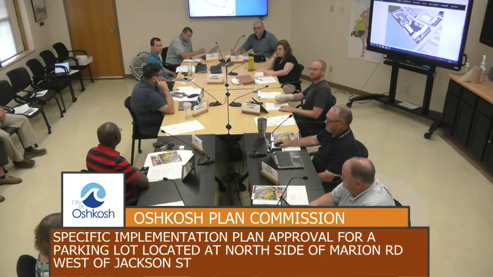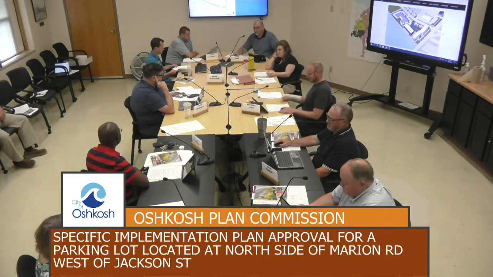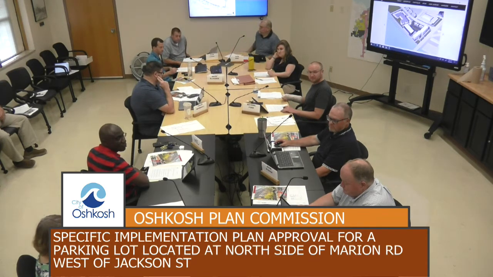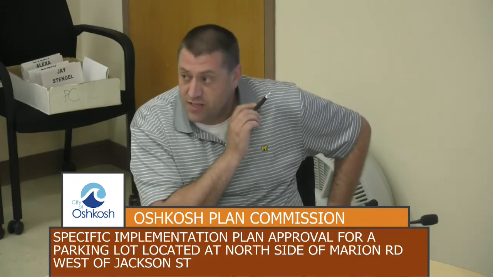Move to adopt findings and recommendation as stated in the staff report. Second. It's been moved and seconded. Do we have any discussion on this item? Justin? Just a question, is there any sort of time frame requirement on the development of the outlots? Correct. All three of these sites have timing requirements within the development agreement. I believe this is the last of the sites to be developed. I don't remember what year.